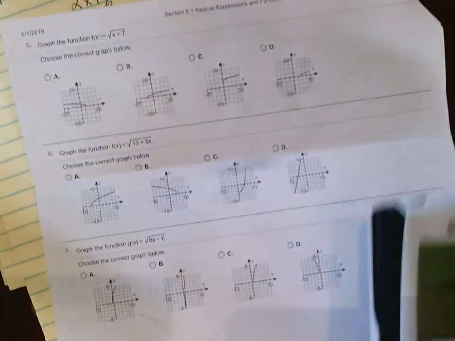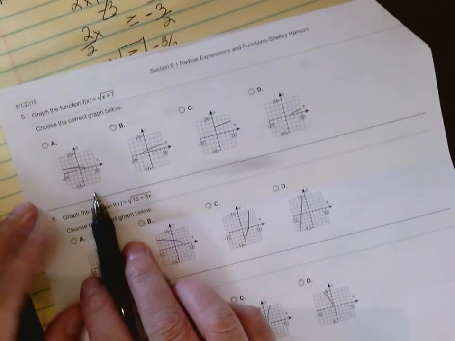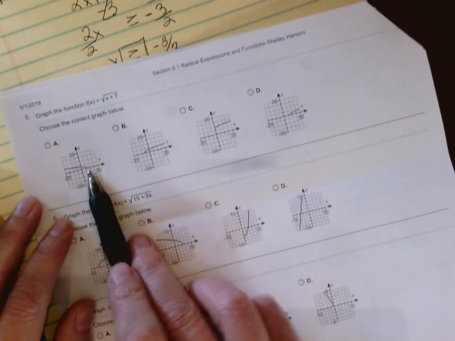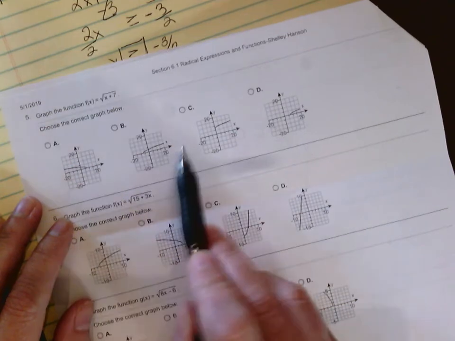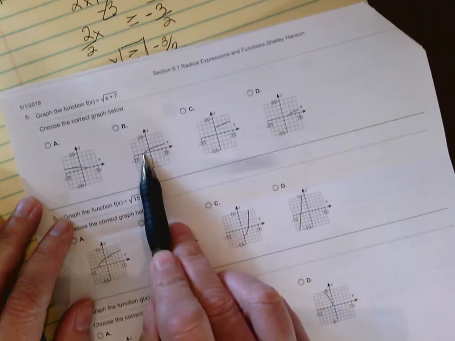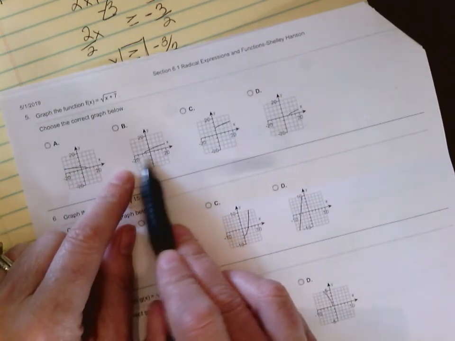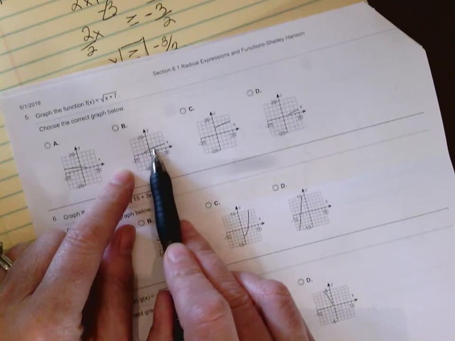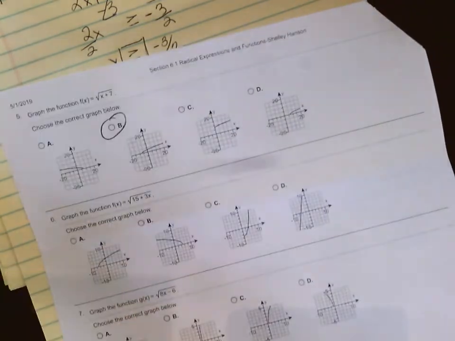So let's look at which one of these shifted the graph, same shape, but shifted to the left. This one shifted to the right. This one did shift it to the left, and if you'll notice, the scale here is 20, so each one of these little hash marks is a 5. So look, you can see it's been shifted to the left 7. So that's why it would be that one.